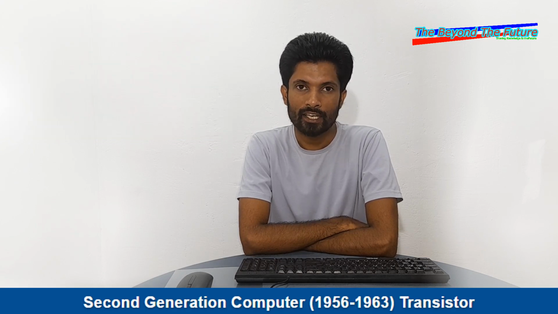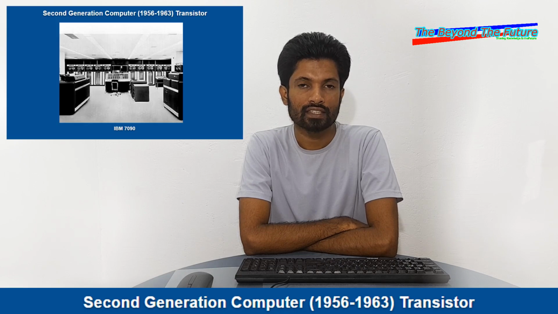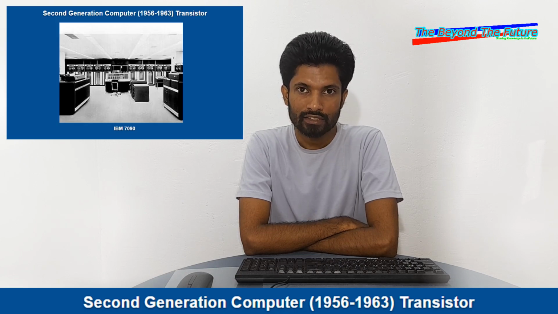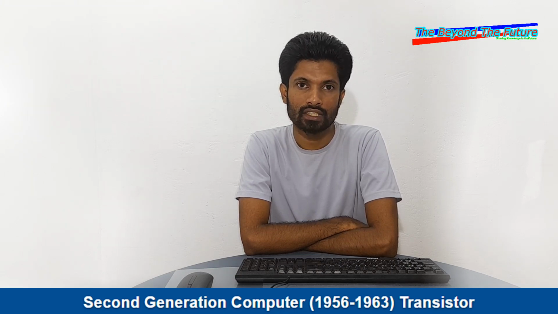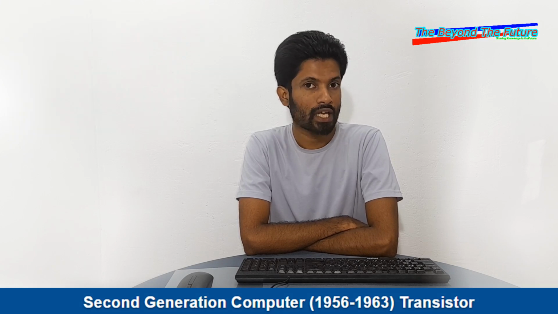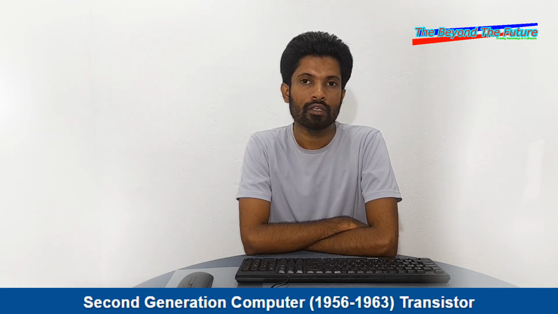Now we look at the advantages of the second generation computer. They are smaller in size than the first generation. It's more reliable. It consumes less energy and produces less heat. The second generation speed is faster than the first generation. Second generation computers have increased accuracy and portability.